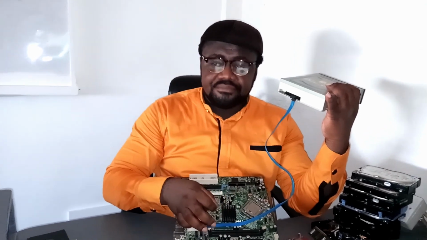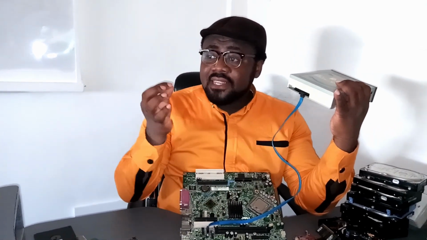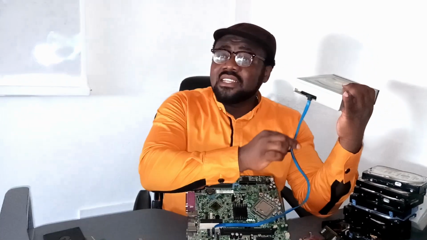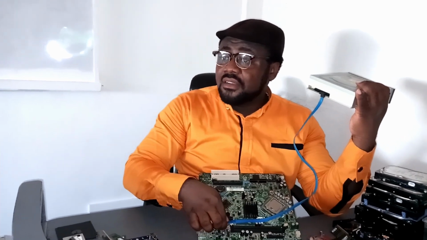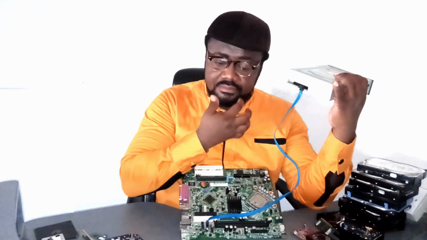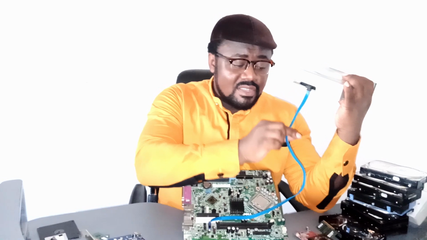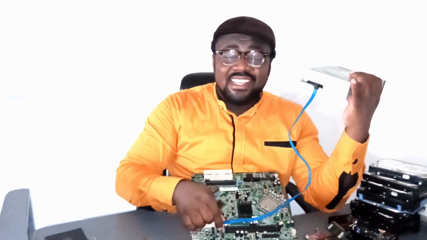Please, are you with me? When data needs to be stored or written, it is also through this cable. This cable is slim because it uses a serial method, it is a serial cable.